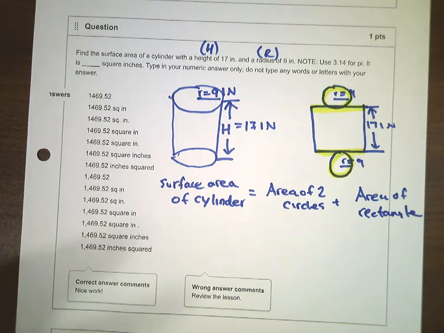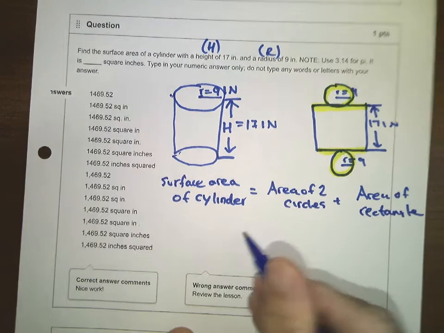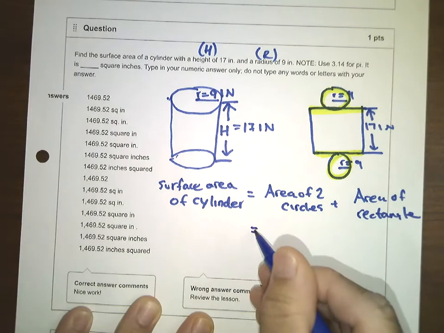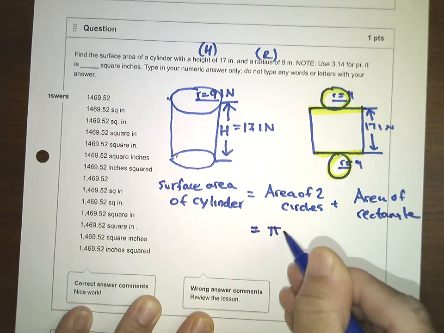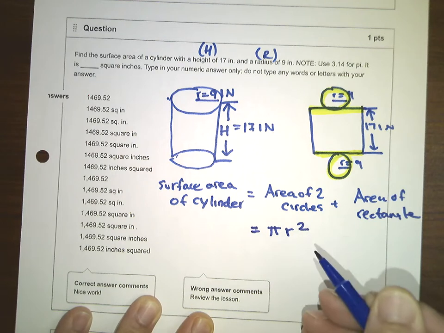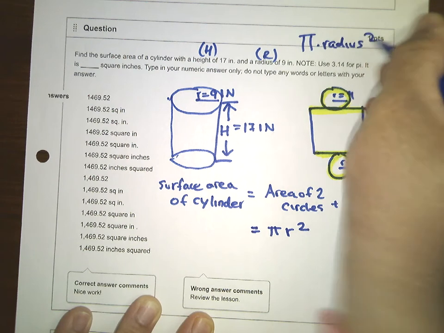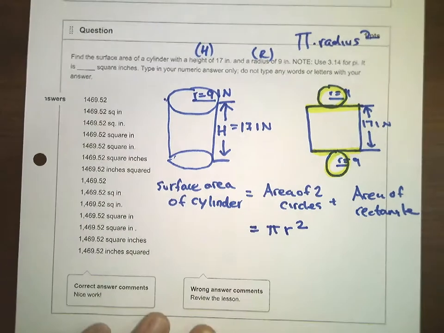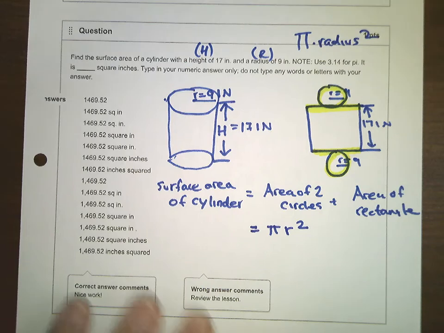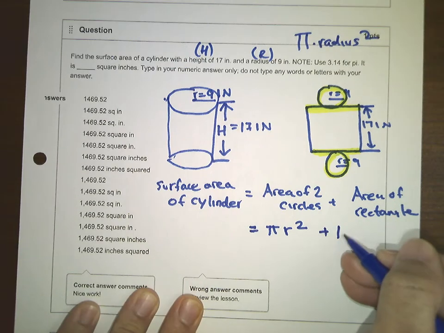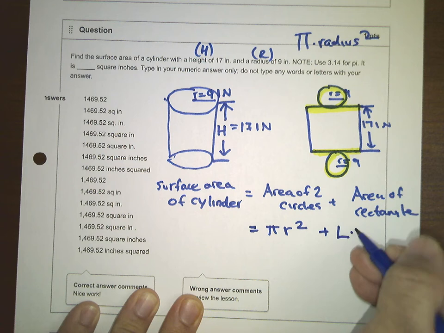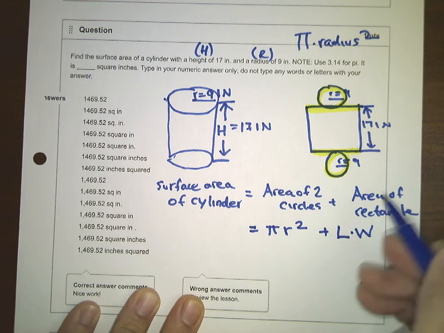The area of a circle is pi r squared, or pi times radius squared. And then the area of a rectangle is just length times width, or L times W.